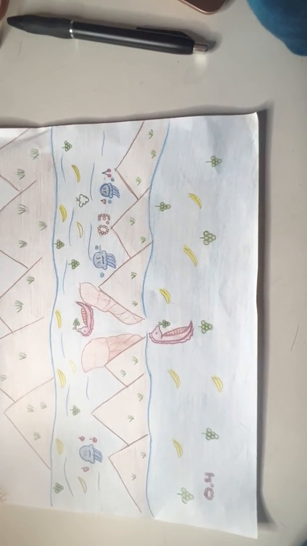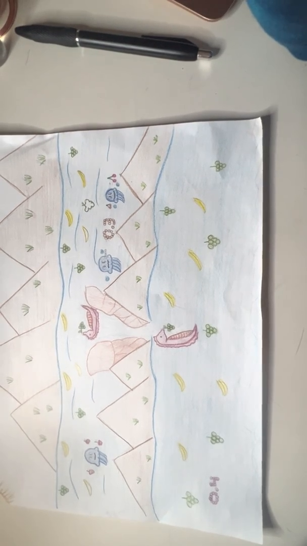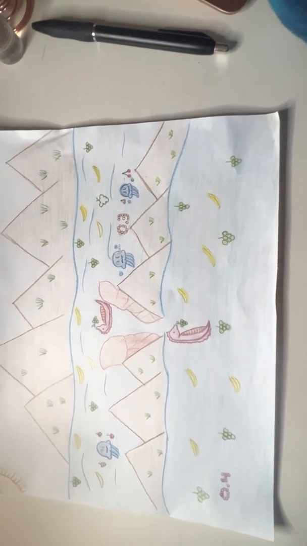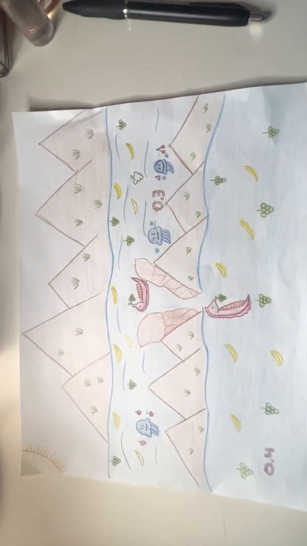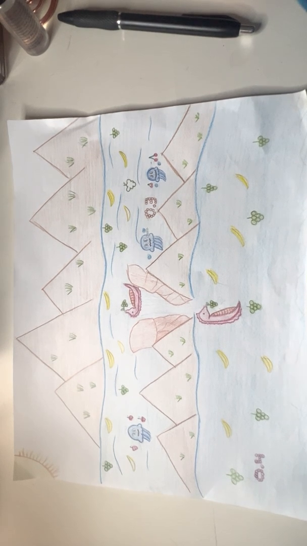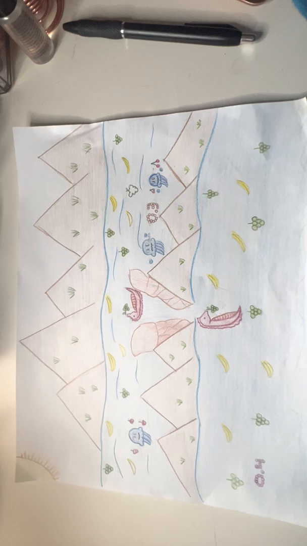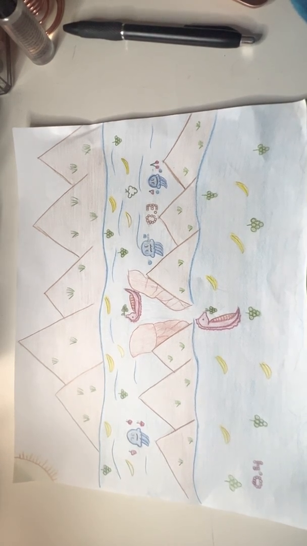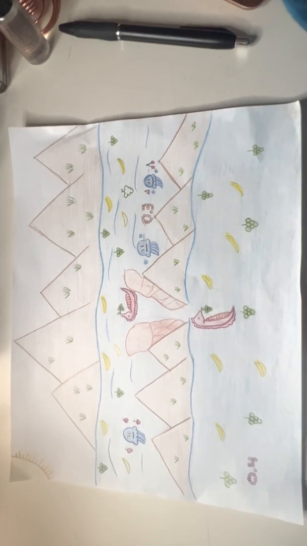In this drawing, I have two particles that are being represented, which are glucose, shown as the grapes, and sodium, which is shown as the bananas. Sodium and glucose have a higher concentration on the outside of the cell, which means there is a higher osmolarity on the outside of the cell.